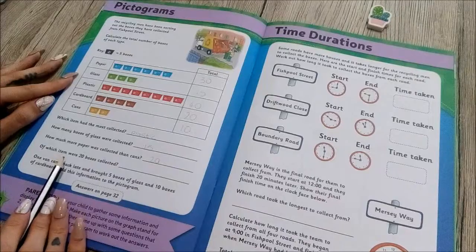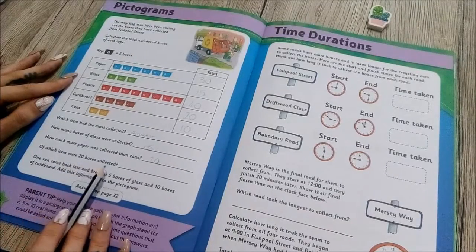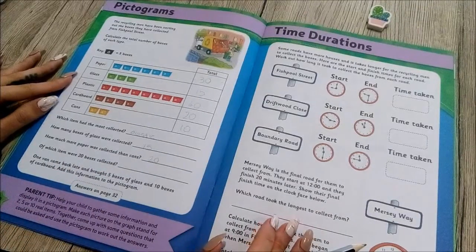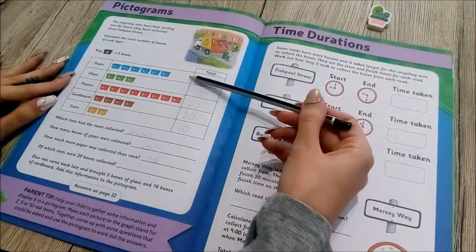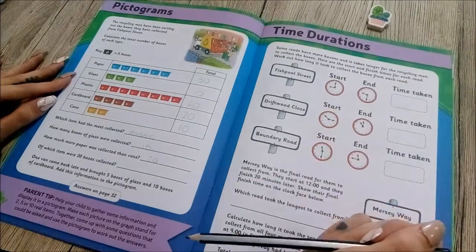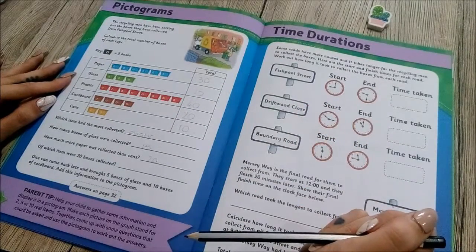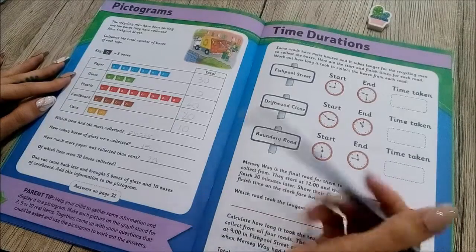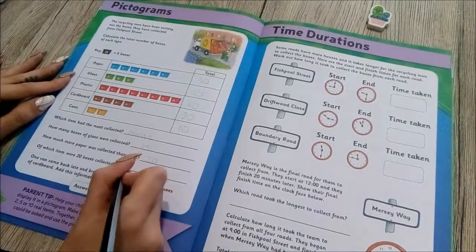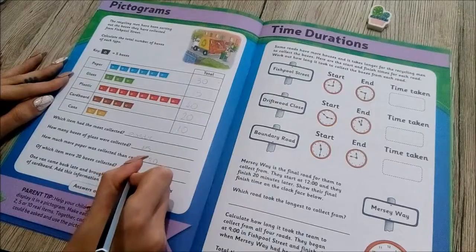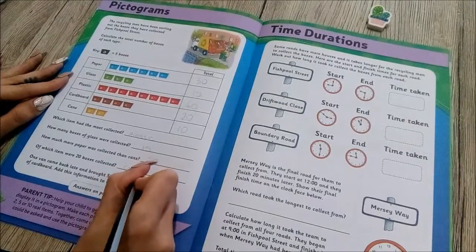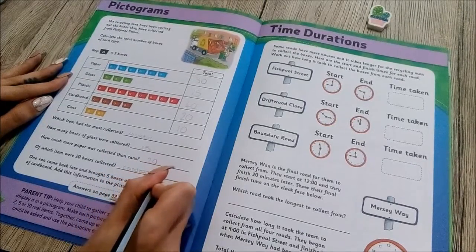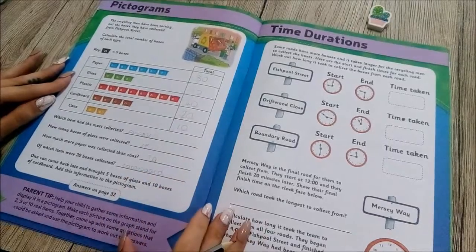Of which item were 20 boxes collected? So which item had 20 boxes collected? It is cardboard. Well done. Okay.